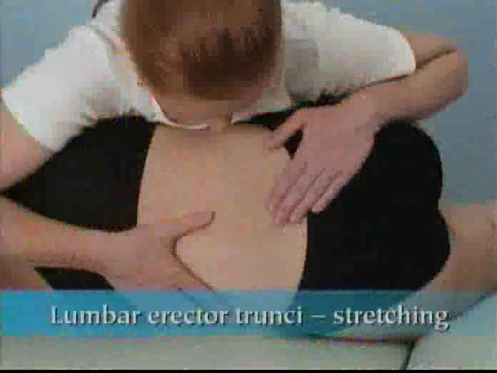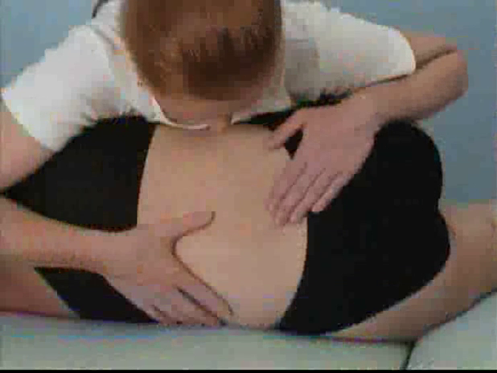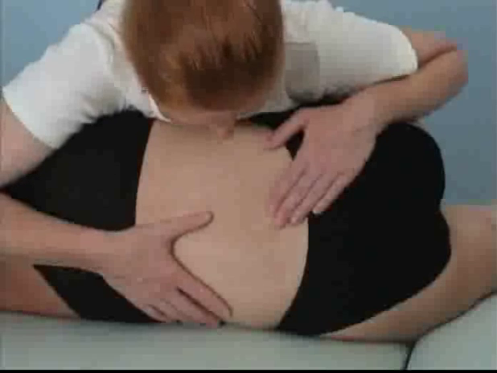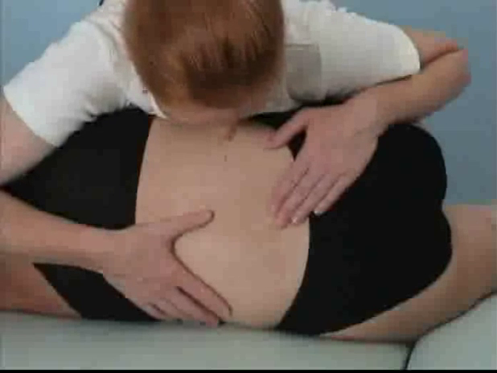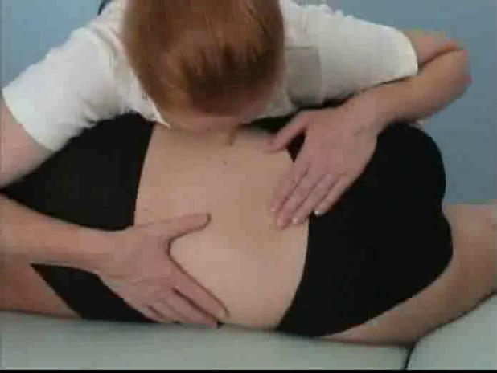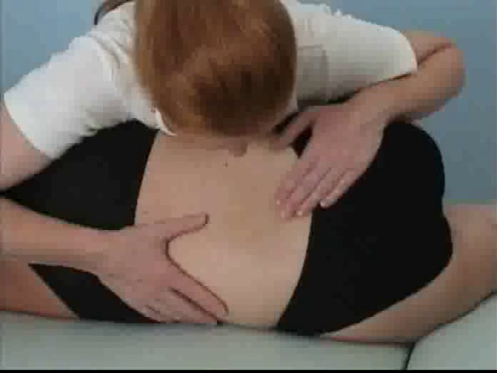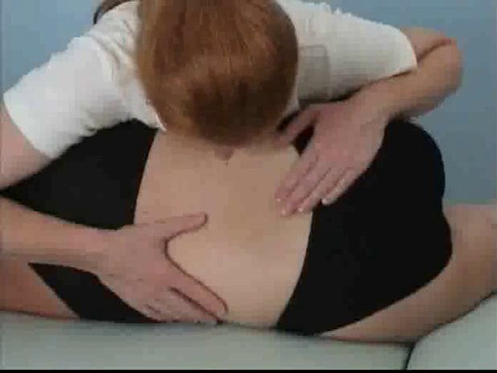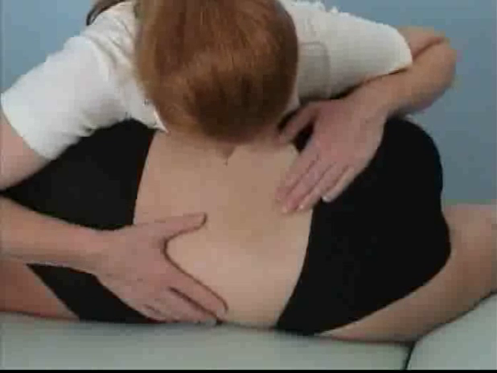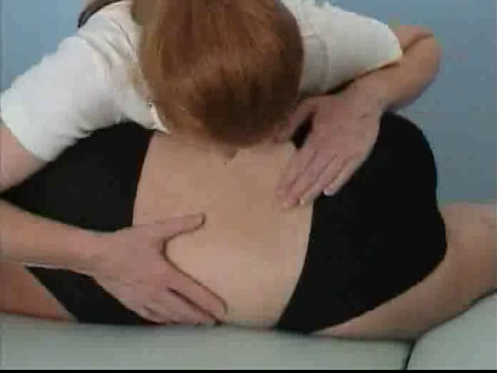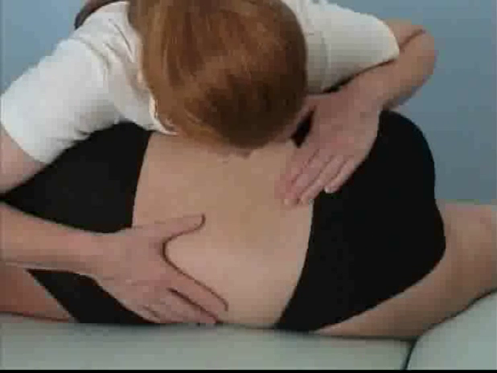The same position can be used to stretch the lumbar erector spinae. For this purpose, we fix the spinous process of T12 or L1 with our thumb, and after isometric resistance, the patient not only relaxes, but is being actively stretched. For this purpose, it's useful to raise the table so that the therapist can place his thorax against the patient's trunk to increase kyphosis and stretching.